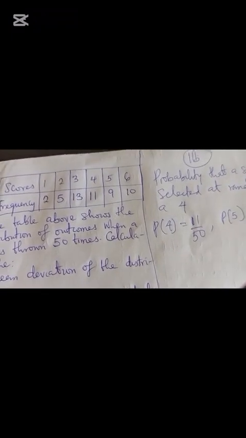So since you say at least 4, it can be 4, it can be 5, it can be 6. Let me say it properly. It can be 4 or 5 or 6. And whenever you hear the word "or" in probability, it's talking about addition.